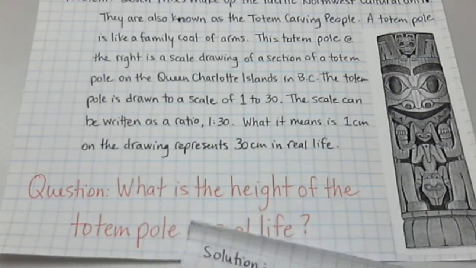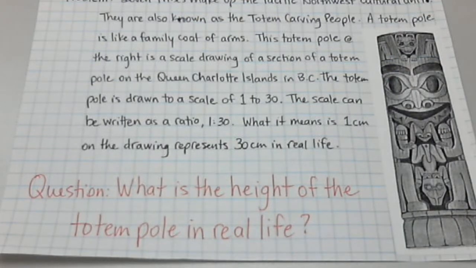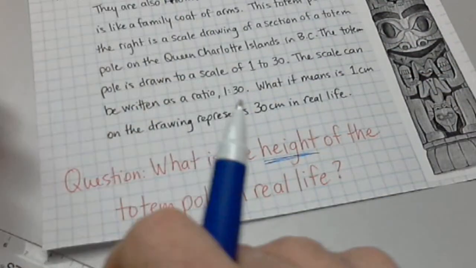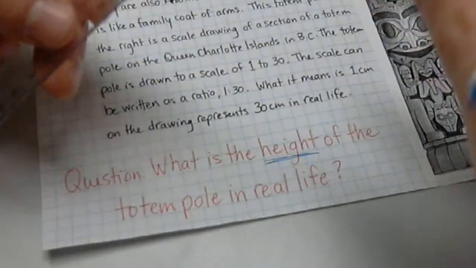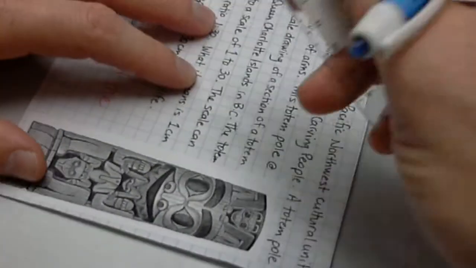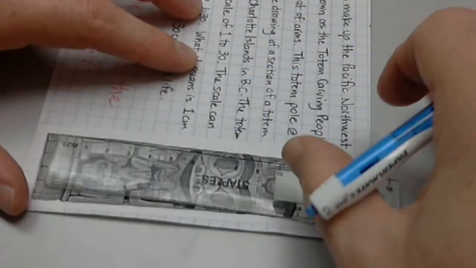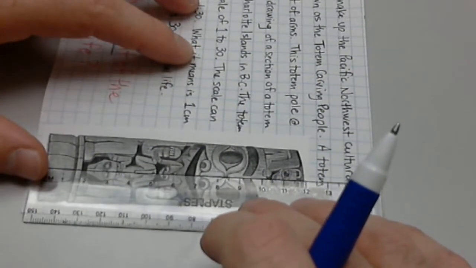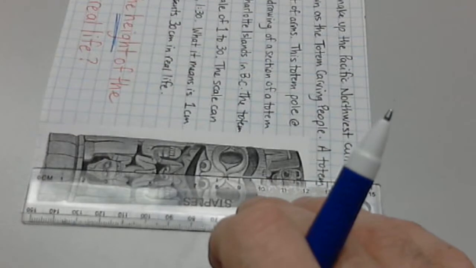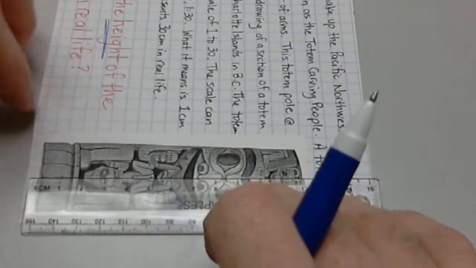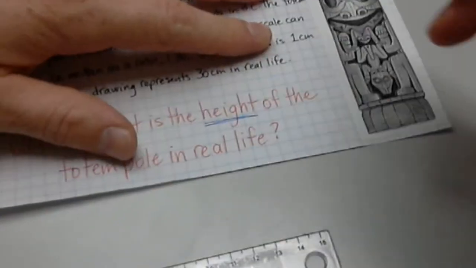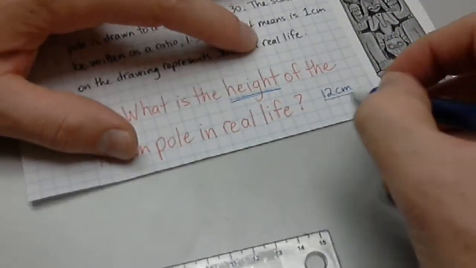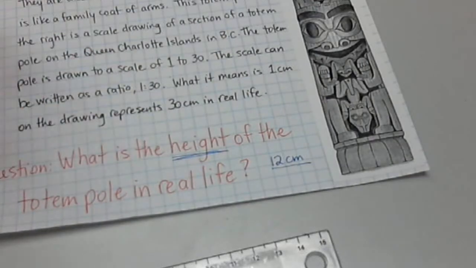Okay, and so I've got a paper here for a solution, but the first thing I need to do, if I want to know what the height is, I need to get out my trusty Staples brand ruler, and I'm actually going to measure how many centimeters high this thing is. I'll go to the middle, and if I do my counting, I will find out that the height on the drawing is 12 centimeters. Okay, that's how high this totem pole is over here.